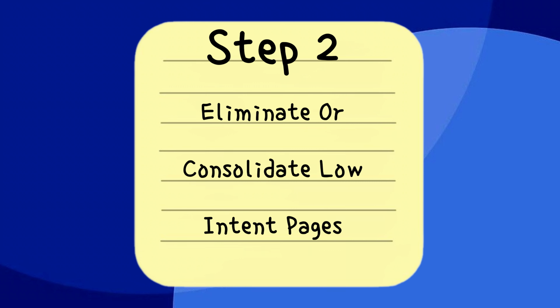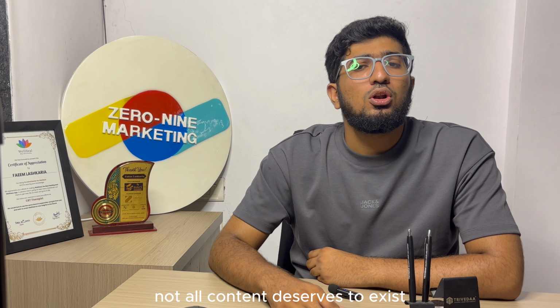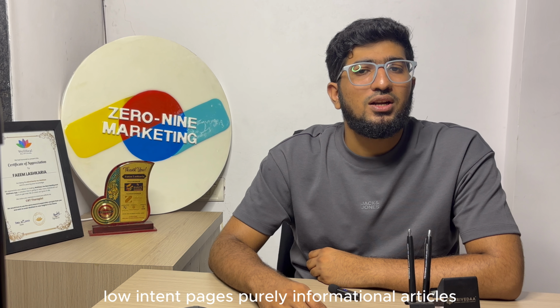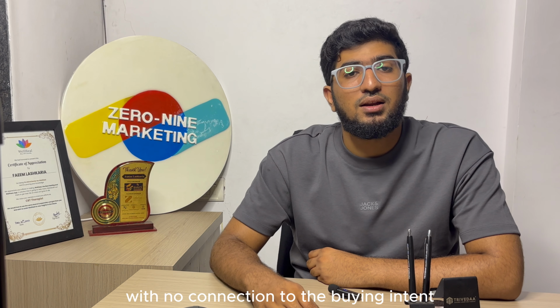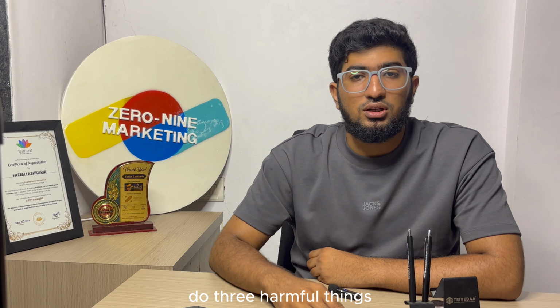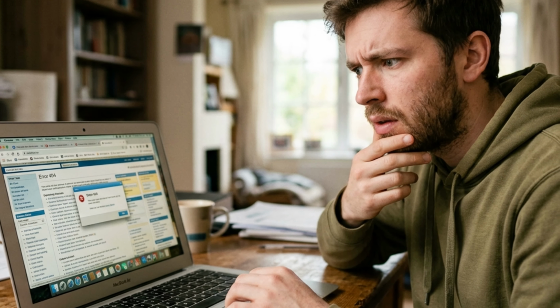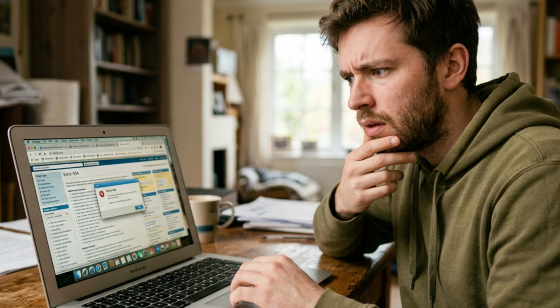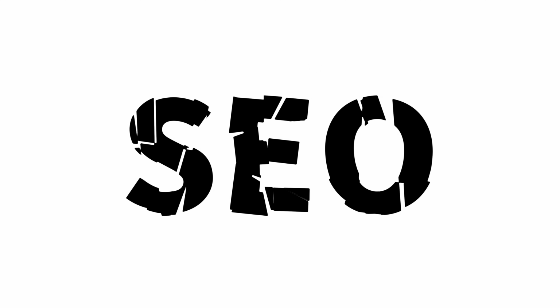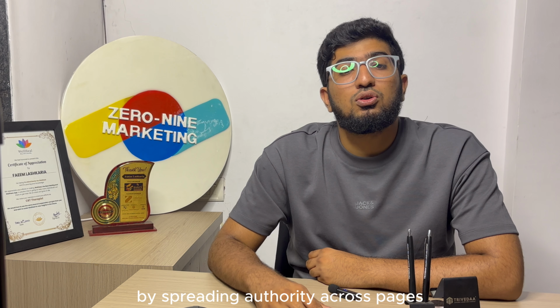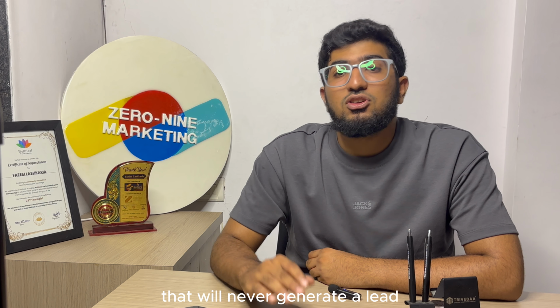Step 2, eliminate or consolidate low intent pages. Not all content deserves to exist. Low intent pages, purely informational articles with no connection to the buying intent, do three harmful things. They dilute your domain authority, they confuse users who land on them expecting something more relevant, and they weaken your overall SEO performance by spreading authority across pages that will never generate a lead.